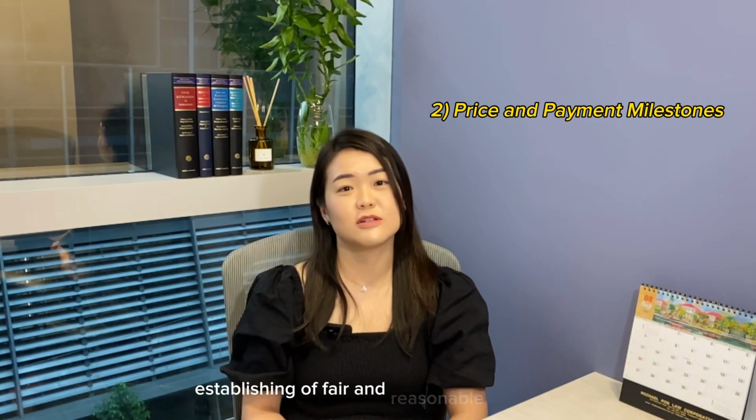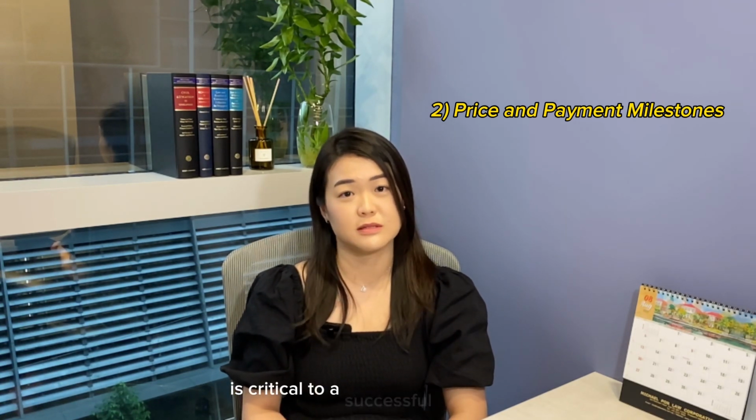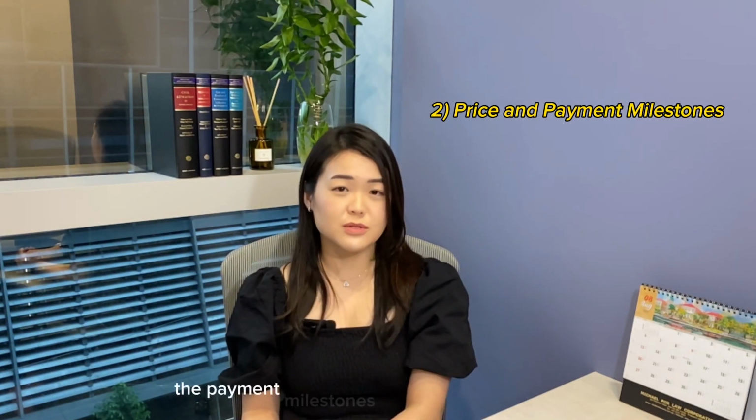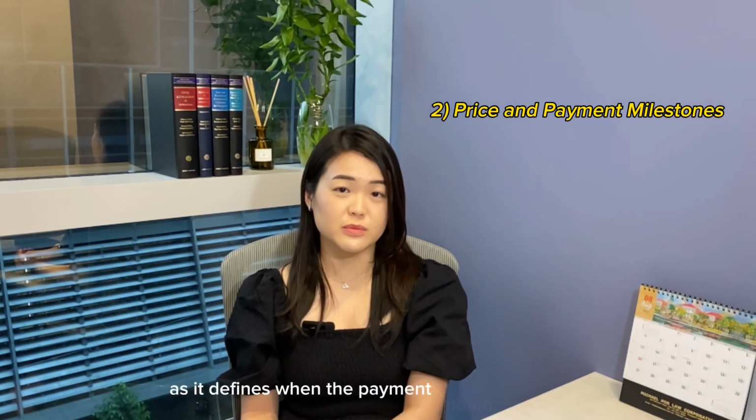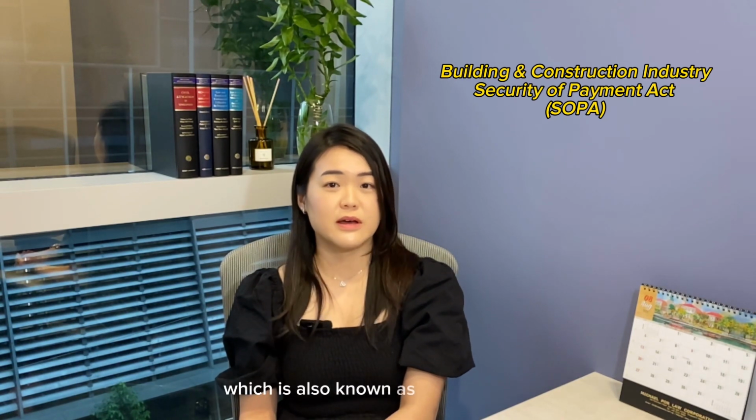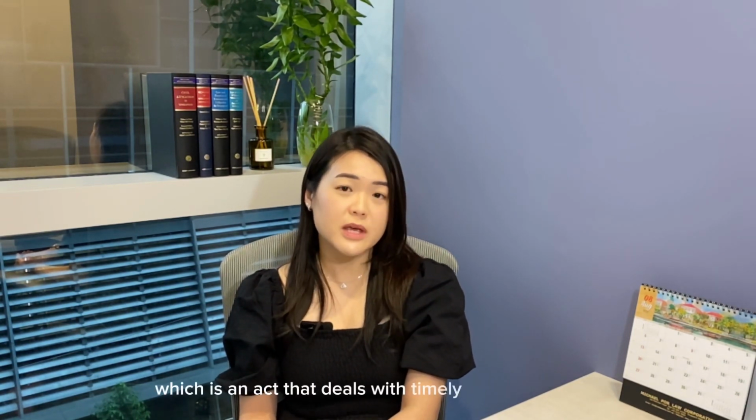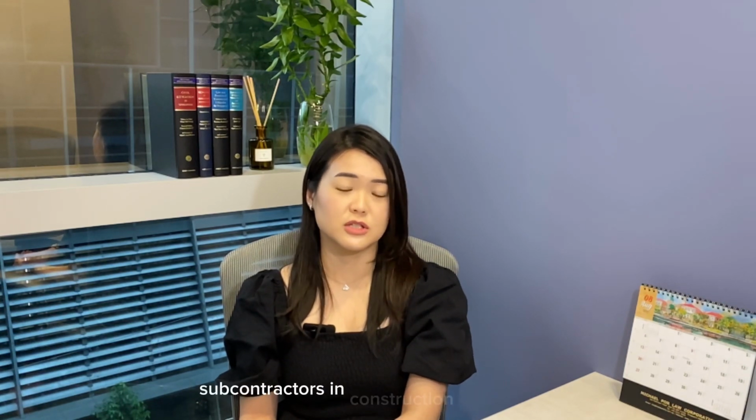Establishing a fair and reasonable price is critical to a successful project. The payment milestones is also a critical term as it defines when the payment should be made. In our next episode, we'll also be talking about the Building and Construction Industry Security of Payment Act, which is also known as the SOPA, which is an act that deals with timely payments to subcontractors in construction projects.